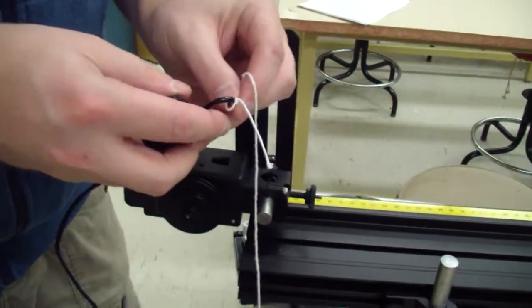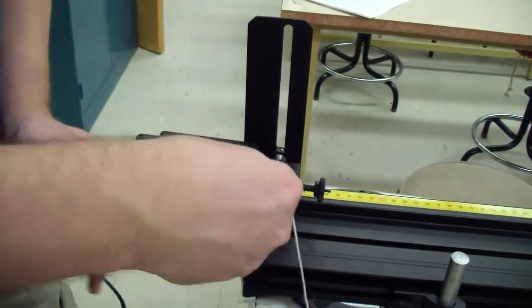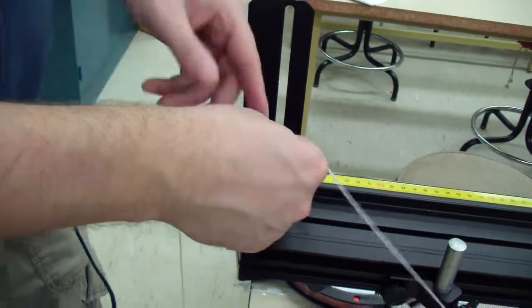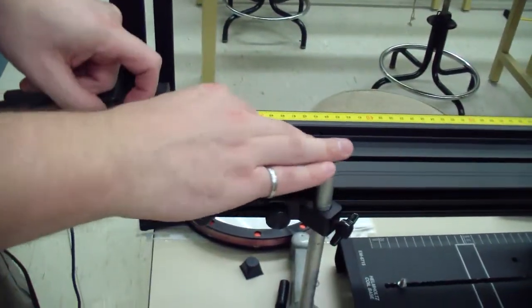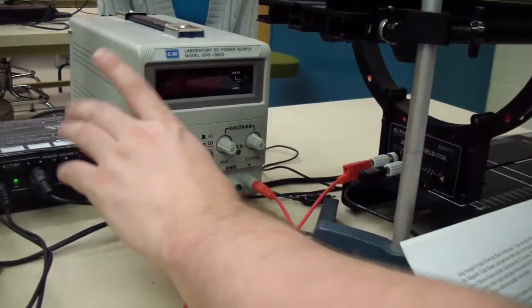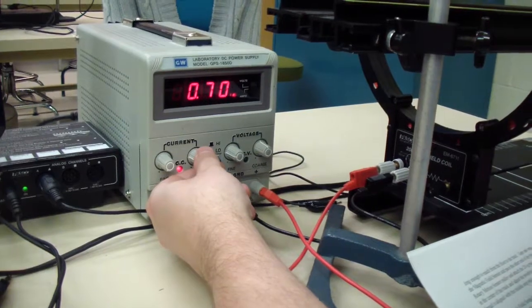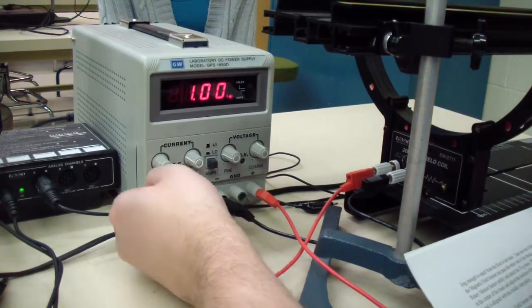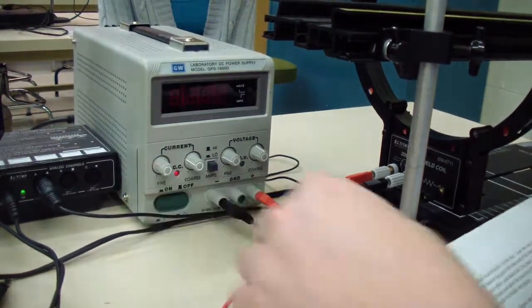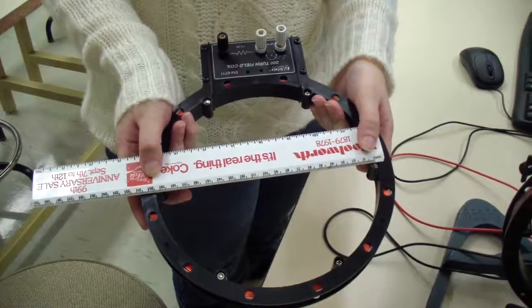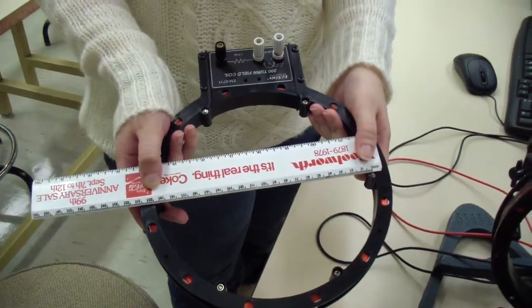Attach the magnetic field sensor to one end of the string and the mass to the other. Pass the string over the middle step of the pulley such that it rotates as you move the magnetic field sensor along the track. Prepare the power supply for use by turning it on and setting it to 1 amp of current. Switch it off with the switch so that you may zero the magnetic field sensor without any magnetic interference. Measure the diameter of the coil.